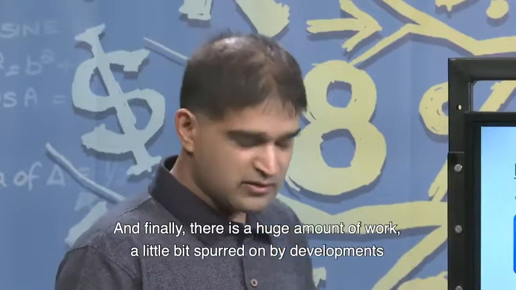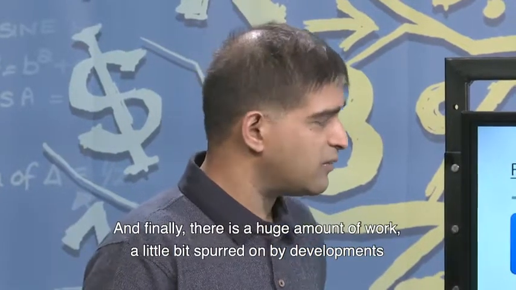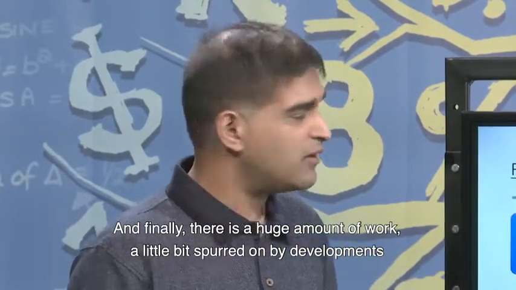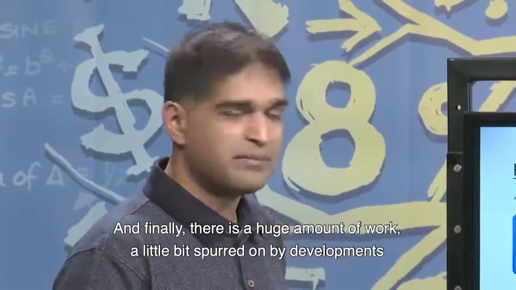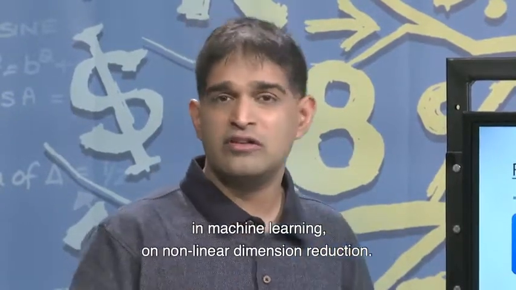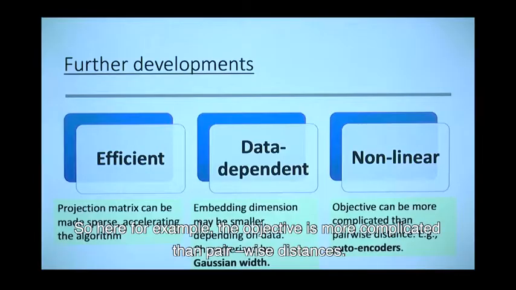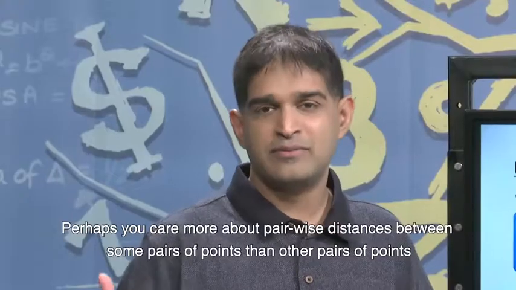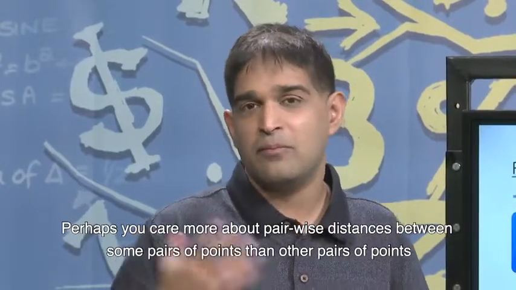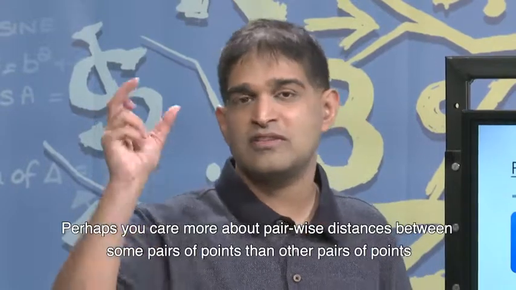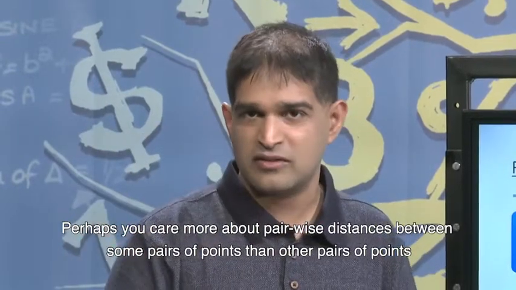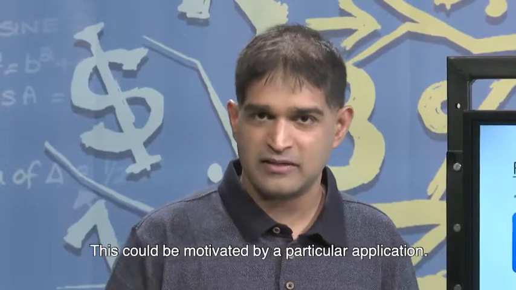And finally, there is a huge amount of work, a little bit spurred by developments in machine learning, on nonlinear dimension reduction. Suppose, for example, the objective is more complicated than pairwise distances. Perhaps you care more about pairwise distances between some pairs of points than other pairs. This could be motivated by a particular application.